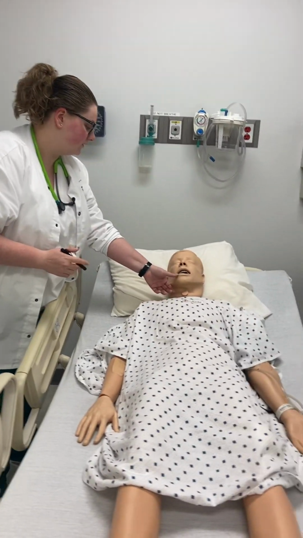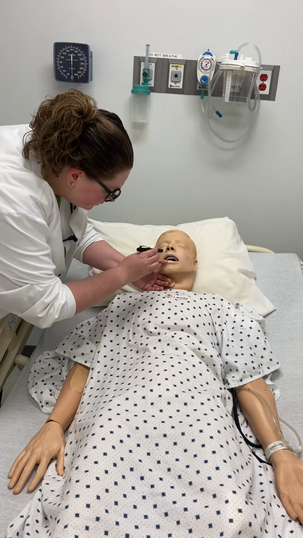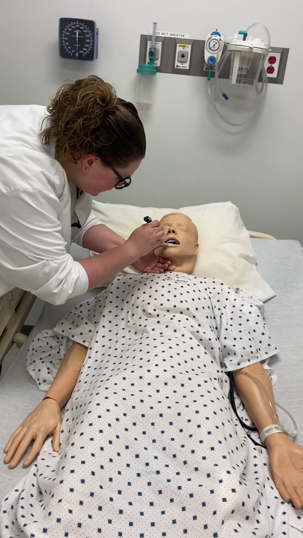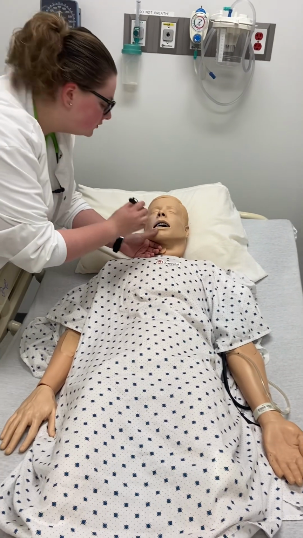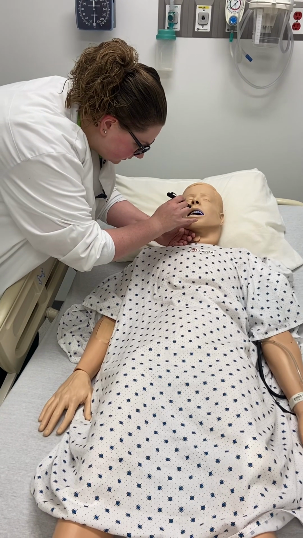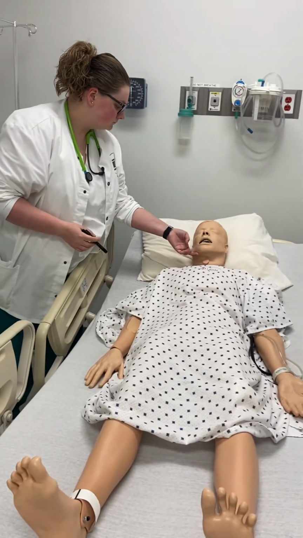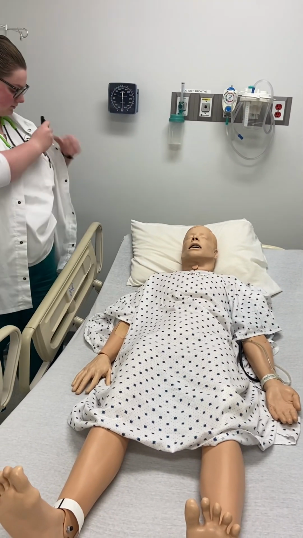I'm going to move to his mouth, assess his lips, which seem pink and moist. Check the tongue, which also is pink and moist, as well as the uvula, which is pink and moist. And his teeth all seem to be within good limits. I'm going to assess the skin really quick.